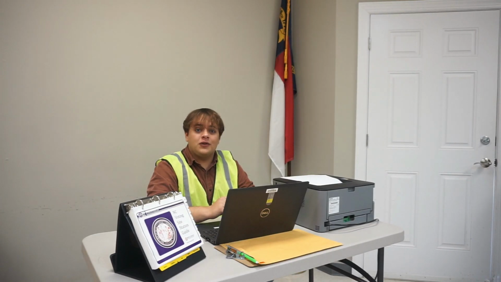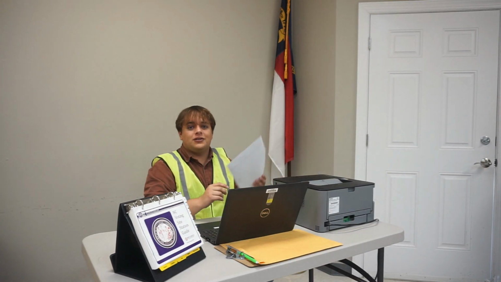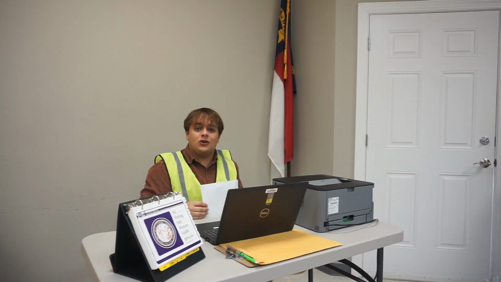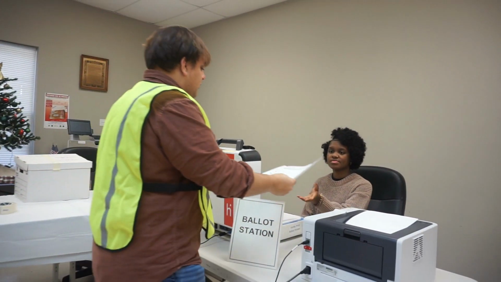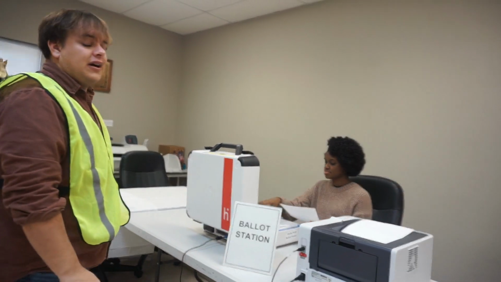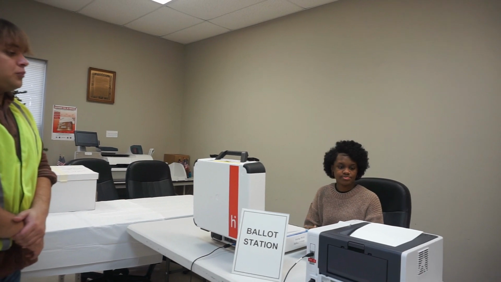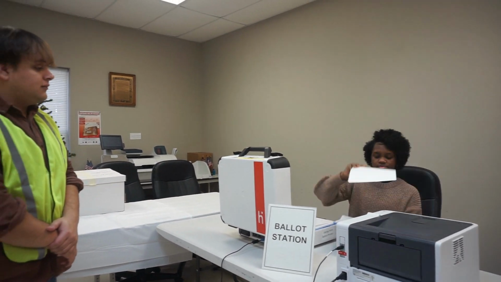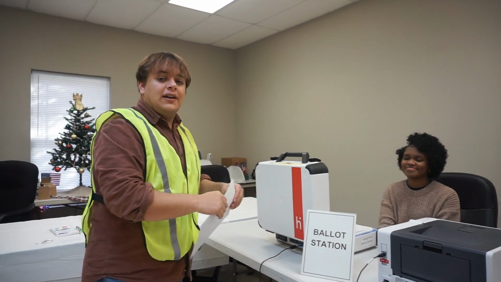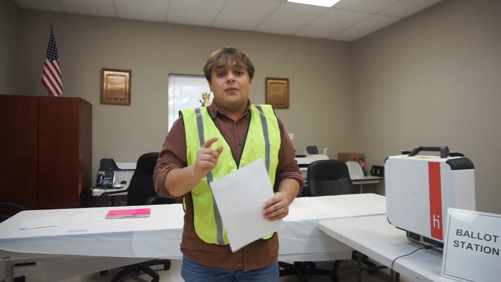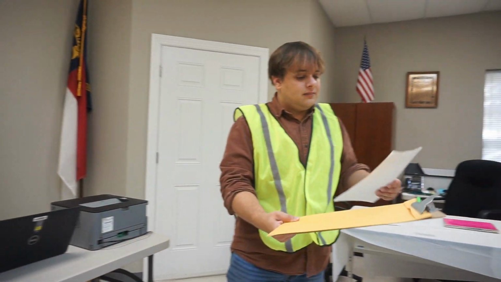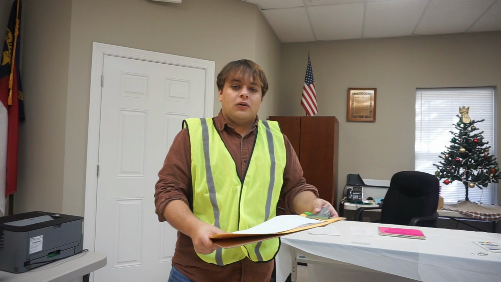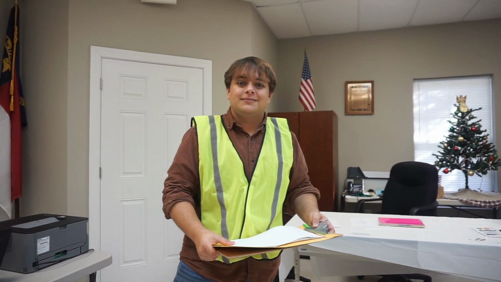Alright, so once you click vote, the application will print. And once it has printed, you're going to take the application over to the ballot station. So you'll hand this to your co-worker here, and she will scan the application. And then once it's processing, it'll print out a ballot. You'll make sure you get the ballot and the ATV application. And before we head outside, it's very important that we grab the clipboard, envelope, and pen. And we're ready to head outside to see the voter.